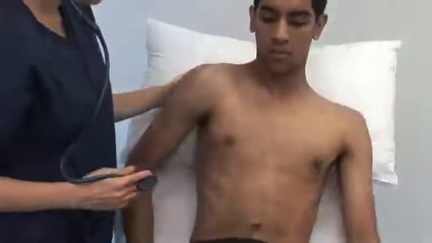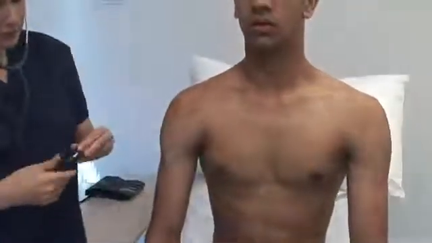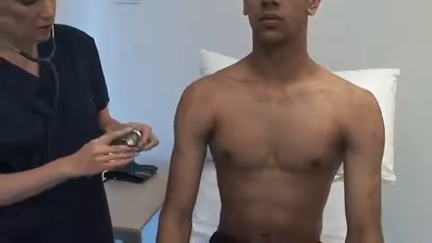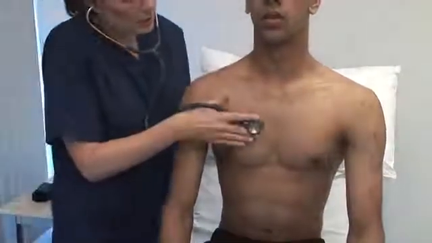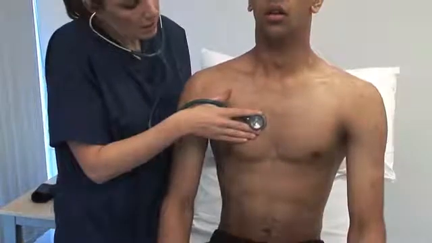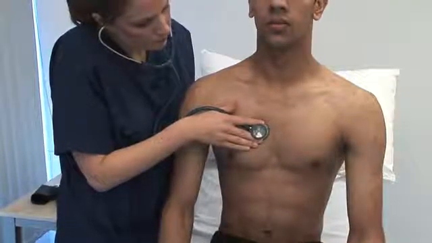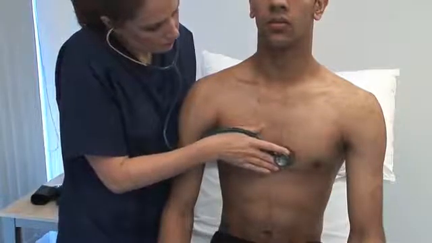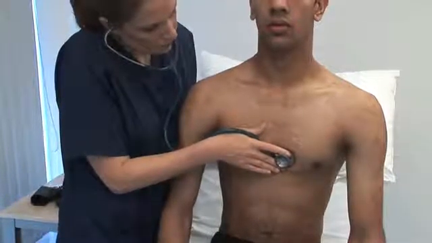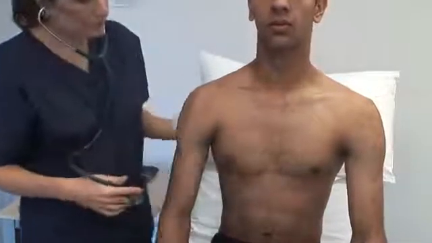Please could you sit forward for me? With the patient leaning forward, listen in held expiration. Breathe out and hold. For the murmur of aortic regurgitation, best heard at the left sternal edge in the third or fourth intercostal space.